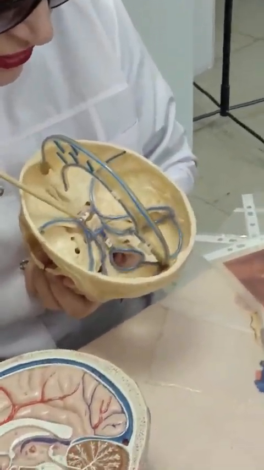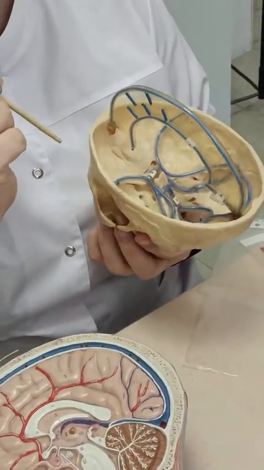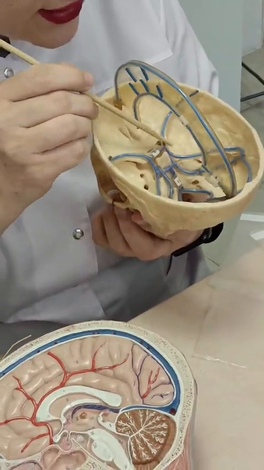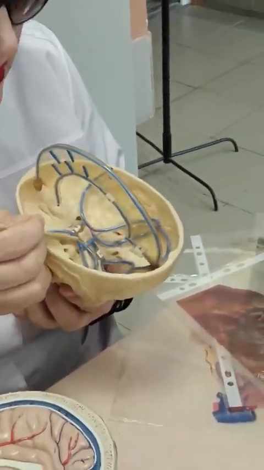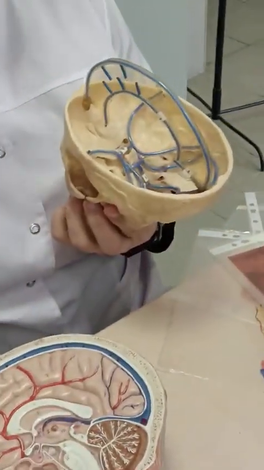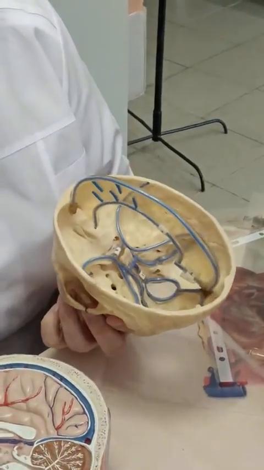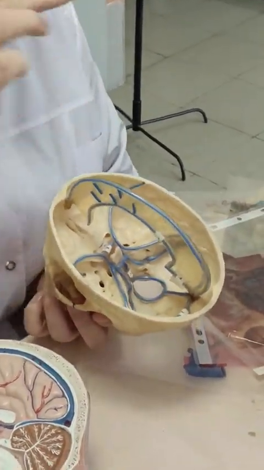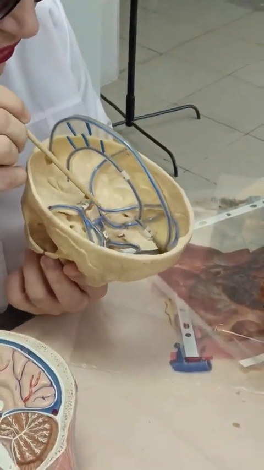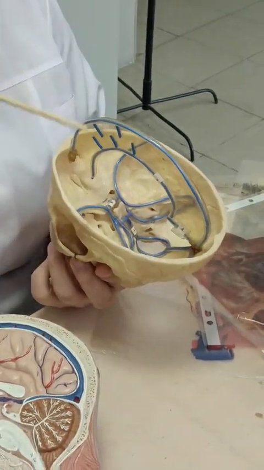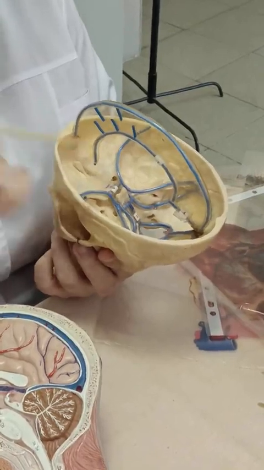And around sella turcica, around hypophyseal fossa, we have the venous ring. This ring is formed by four sinuses, right and left cavernosal sinus. You should remember previous classes, I explained the pathway of the internal carotid artery. Internal carotid artery passes through this sinus. And between right and left cavernosal sinus, you can see the intercavernosal sinus, anterior and posterior.